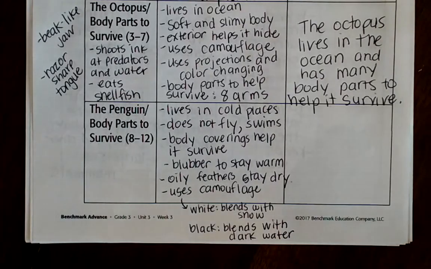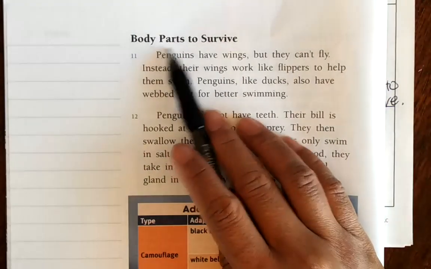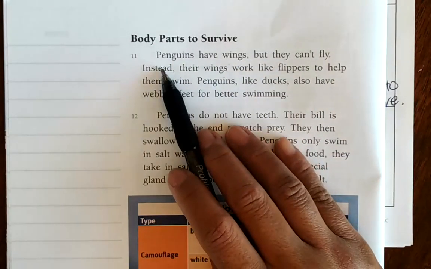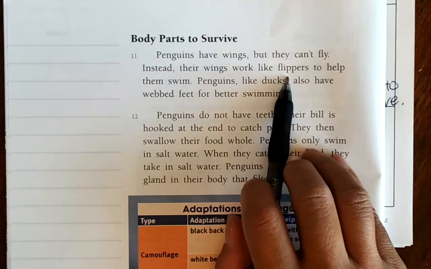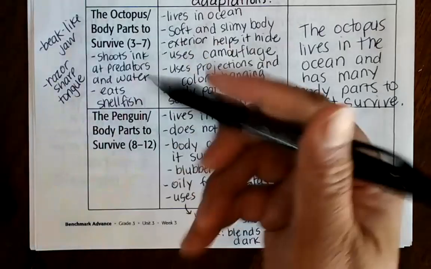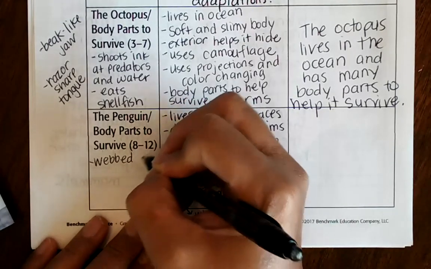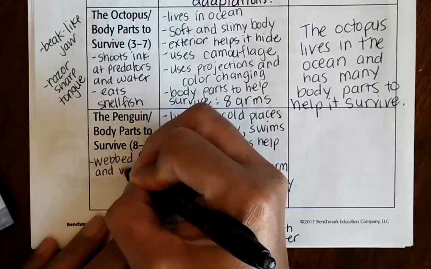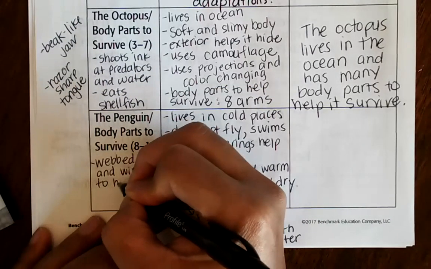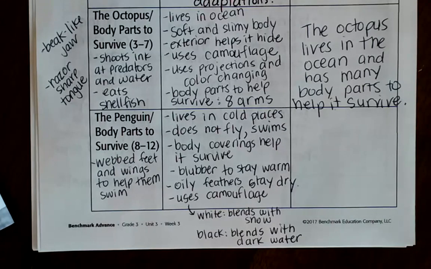All right, now I'm moving on to paragraph 11 and 12. A little shorter, so that's good. Paragraph 11. Body parts to survive for the penguin. Penguins have wings, but they can't fly. Okay, I think I'm coming across a detail here. Instead, their wings work like flippers to help them swim. Penguins, like ducks, also have webbed feet for better swimming. So we've got webbed feet. I'm going to write it over here. Webbed feet and wings, right? Which act really like flippers, right? Webbed feet and wings to help them swim. I'd say that's an adaptation, right? That they need in order to survive.